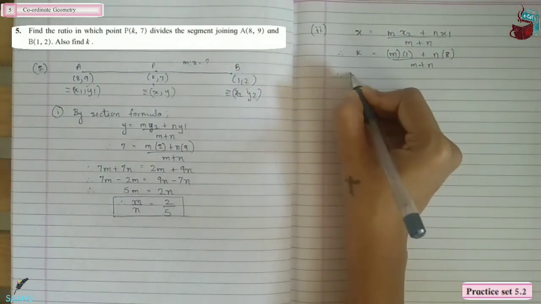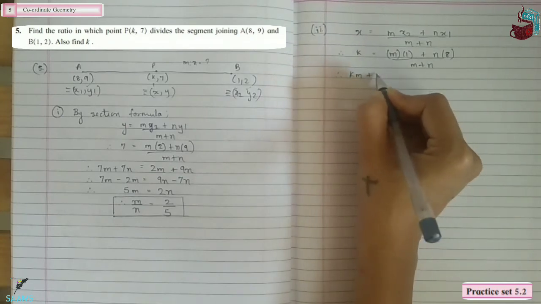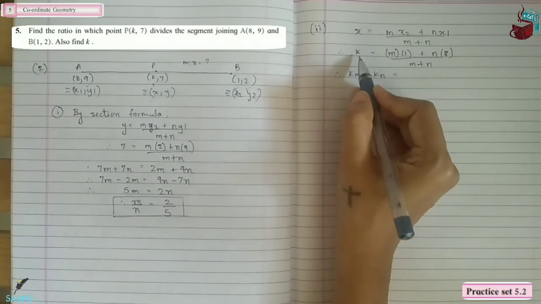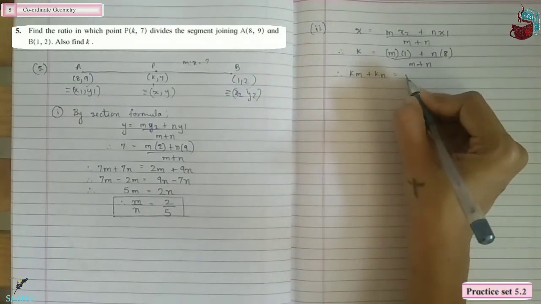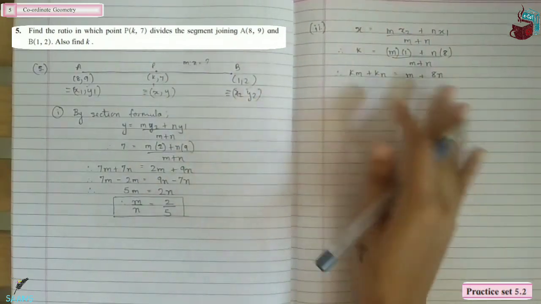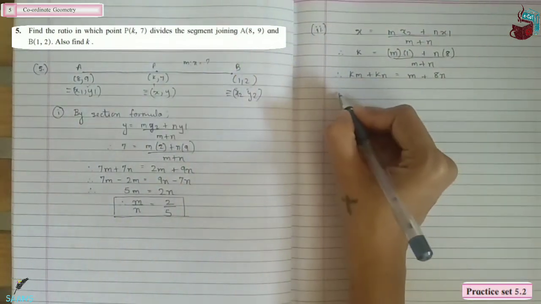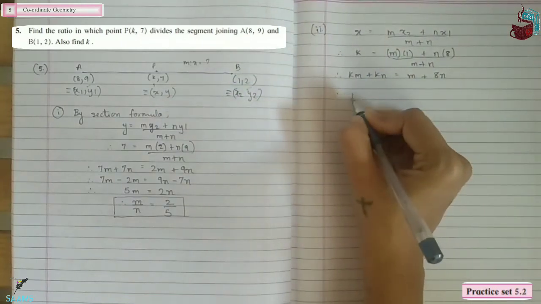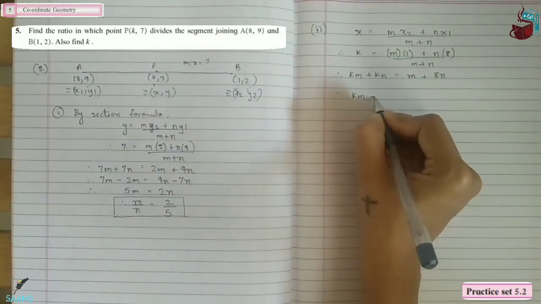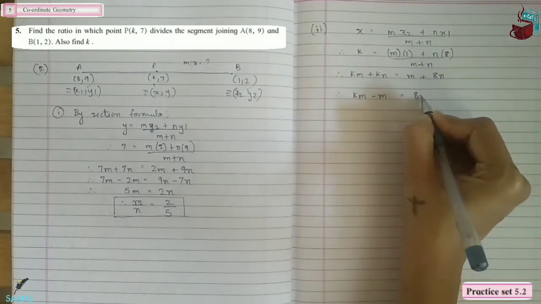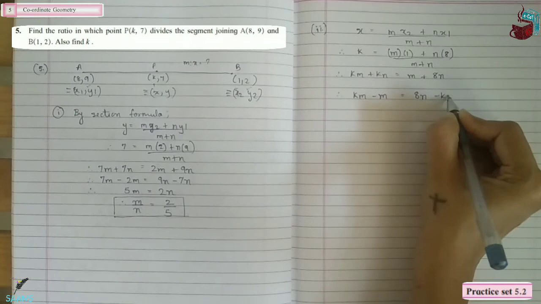Therefore, we have km plus kn. Multiply normally. Take it as if it was a number, how you would have multiplied. Don't get scared. m plus 8n. You have to be confident. Just apply. It's as simple as that. Therefore, m on one side, n on the other side. Okay. Km minus m is equal to 8n minus kn.